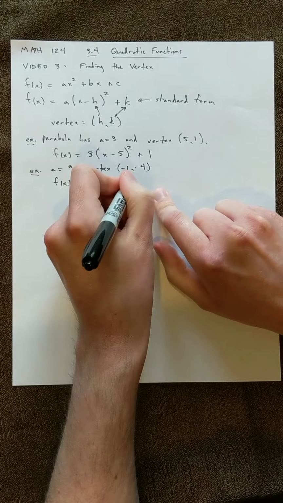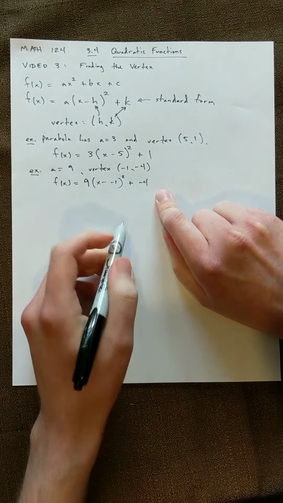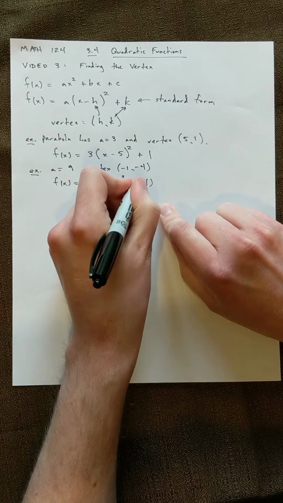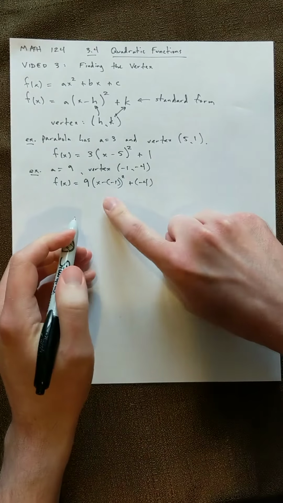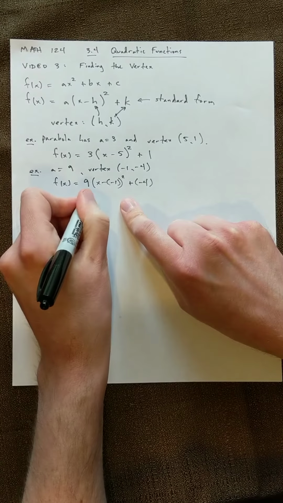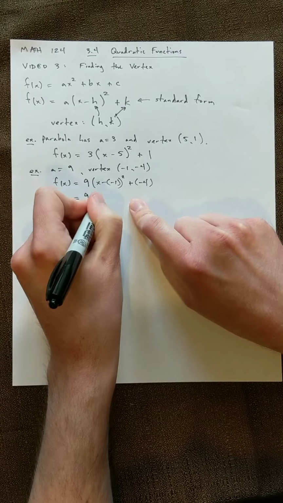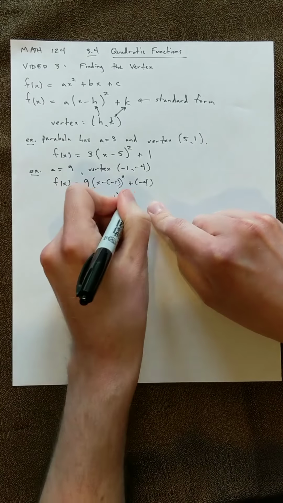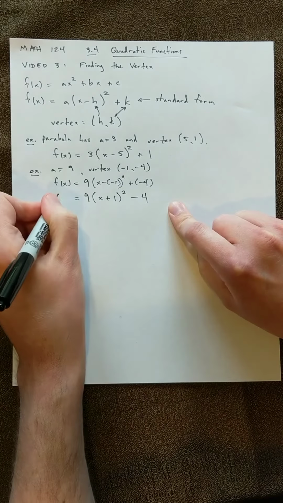And then plus k is going to be plus -4. Realistically, if I see minus a negative or plus a negative, I'm just going to rewrite those. So I would probably write this as 9 parentheses x plus 1 quantity squared and -4.